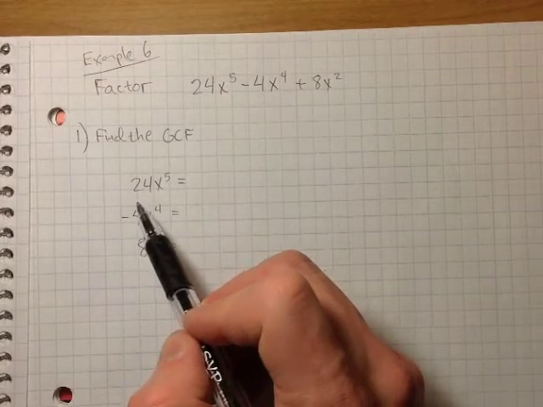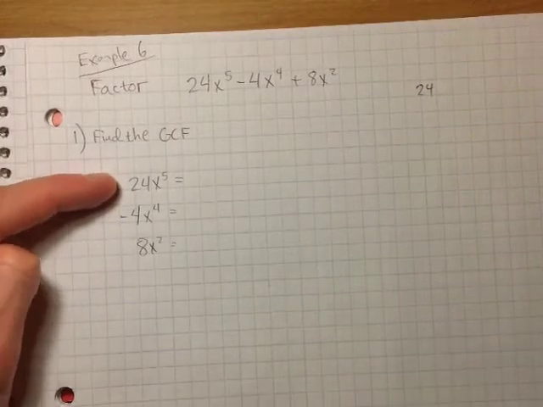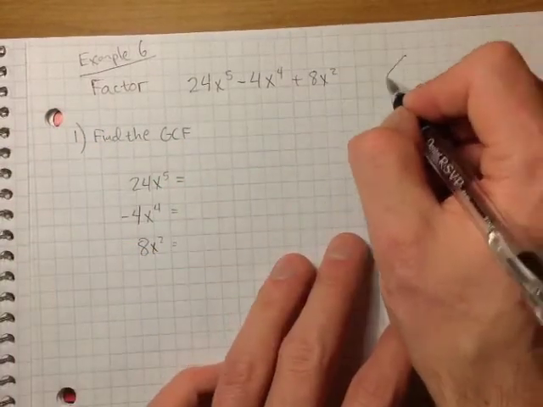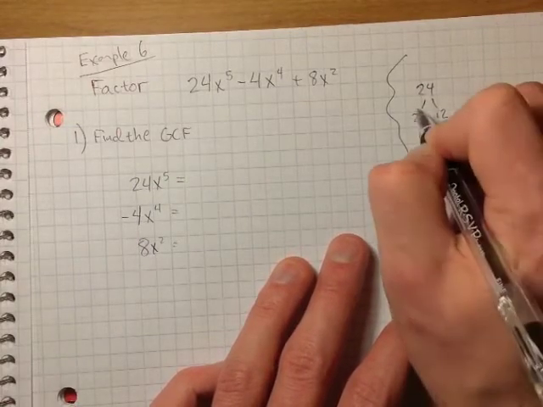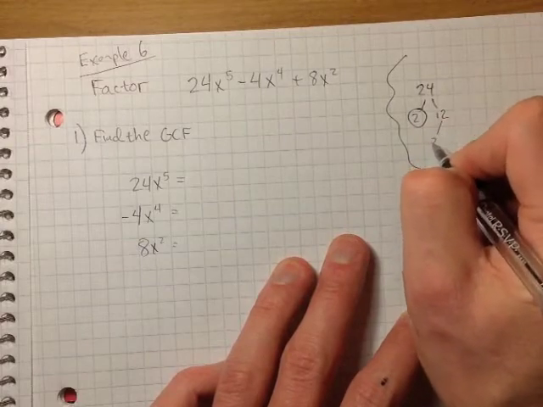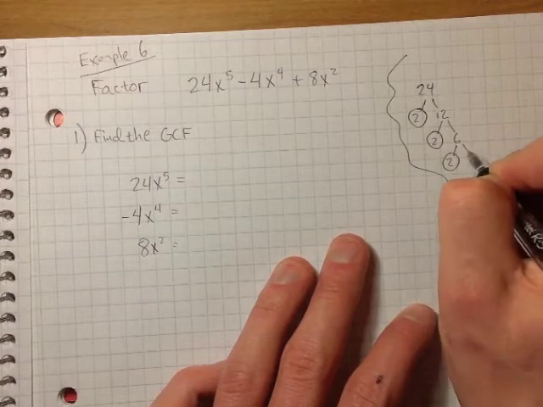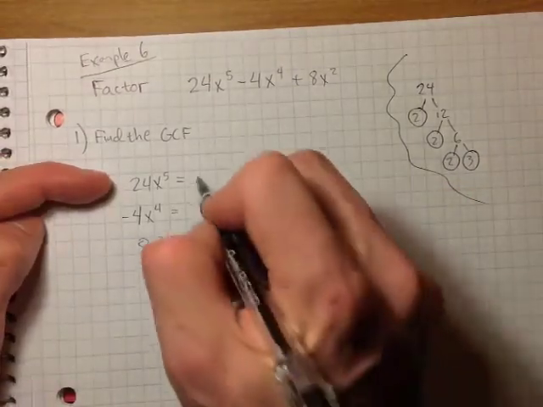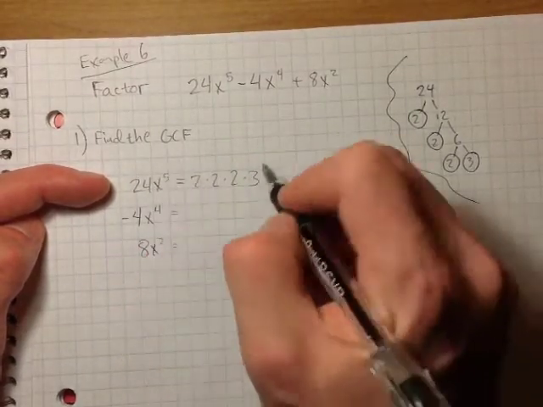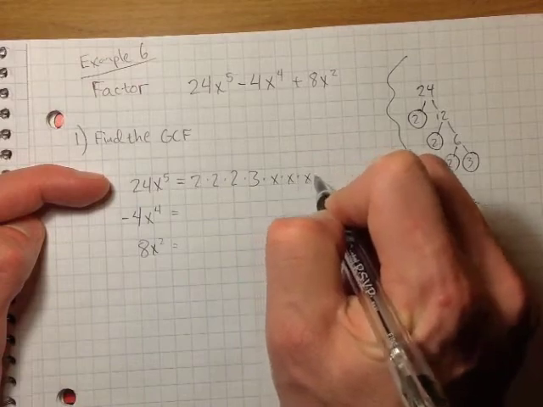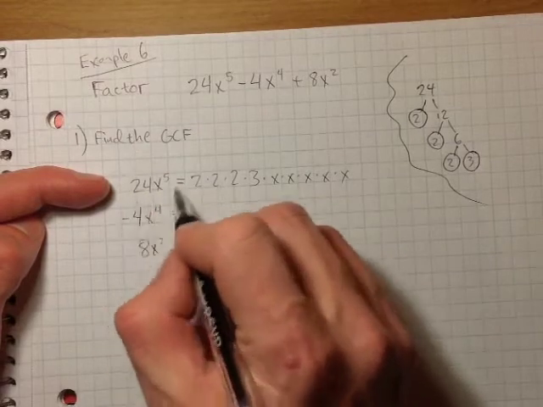Let's start with 24. Let's come up here, because I can't think of the factors of 24 off the top of my head, so I'm going to come over here and make a factor tree. 24 is equal to 2 times 12. 2 is prime, circle it. 12 is equal to 2 times 6, 2 is prime. And 6 is equal to 2 times 3. I'm going to circle those. Okay? So 24 is equal to 2 times 2 times 2 times 3. And then we have 5 x's multiplied together. Okay? So we found the prime factorization of 24x to the 5th.